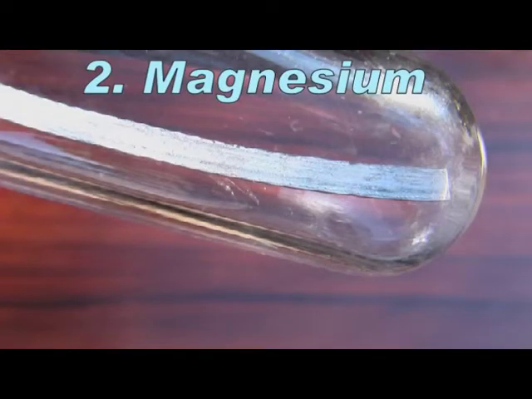Make a side heading, magnesium, then make observations one at a time in point form.